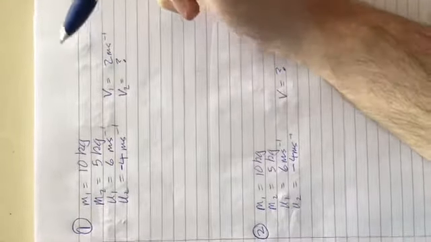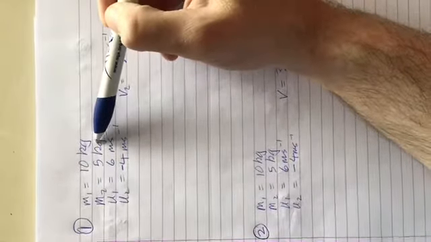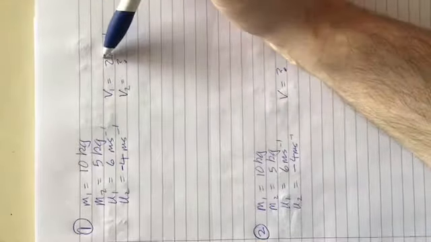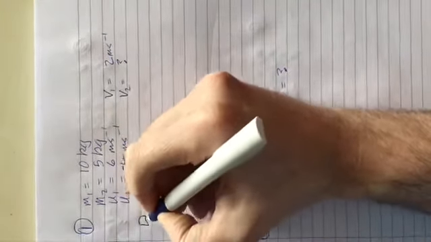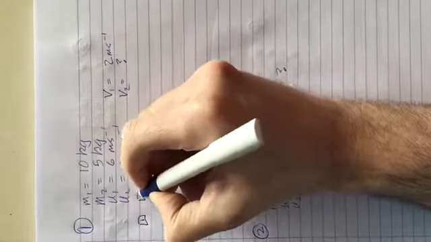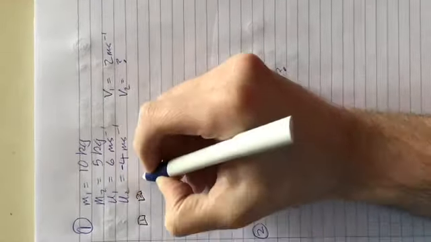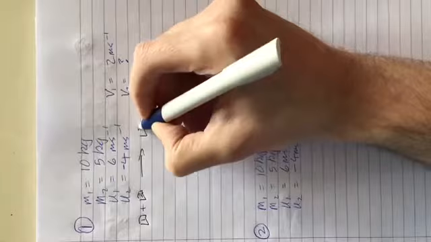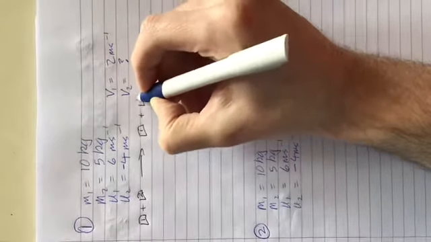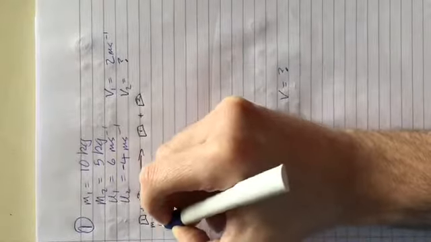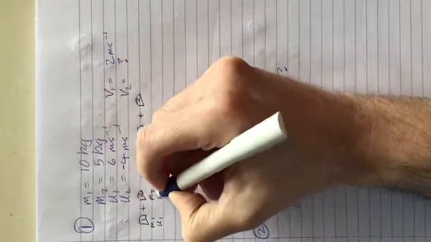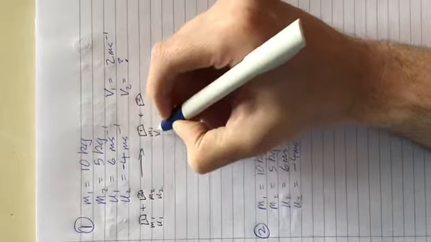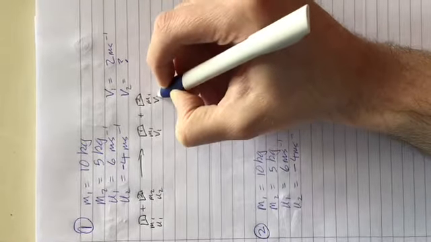Okay, so now I've got some problems I made earlier. We've got a mass of 10 kilograms, a mass of 5 kilograms, initial velocities, a final velocity, and a final velocity we don't know. So this looks very much like an object number 1 and an object number 2, which are going to collide with each other and then move off separately from each other. So we've got M1, U1 there, M2, U2 there, M1, V1 there, M2, V2 there.